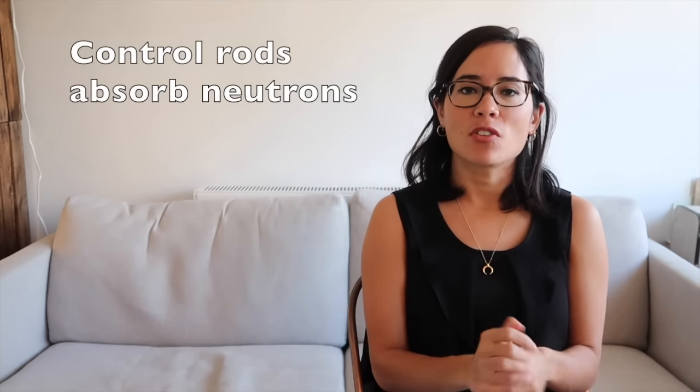So how do we try and improve the safety of the nuclear reactor? Well, we have several mechanisms, such as control rods. These dip into the nuclear reactor, and what they do is they absorb neutrons. So clearly, if you take away neutrons, they can't collide with any uranium, so the whole reaction slows down.